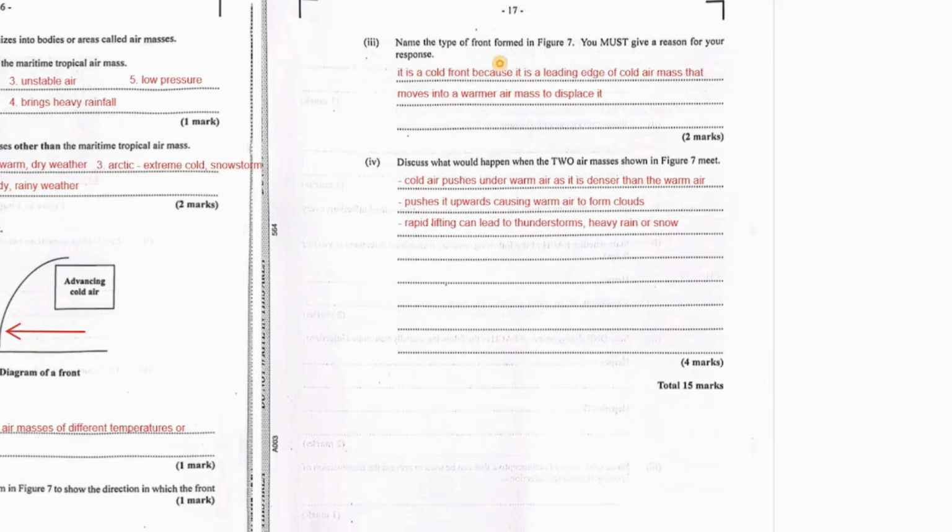Part 3, name the type of front formed in figure 7 and you must give a reason for your response. It is a cold front because it is the leading edge of a cold air mass that moves into a warm air mass to displace it. 2 marks. And the last part, part 4, discuss what would happen when the 2 air masses shown in figure 7 meet.